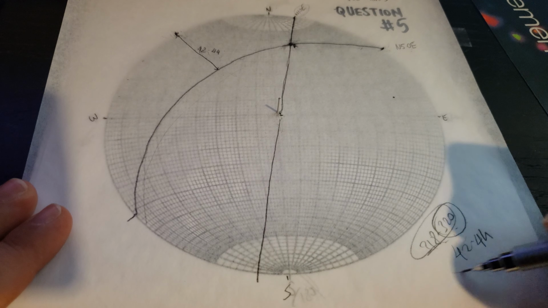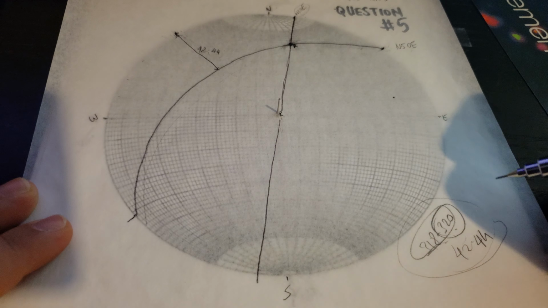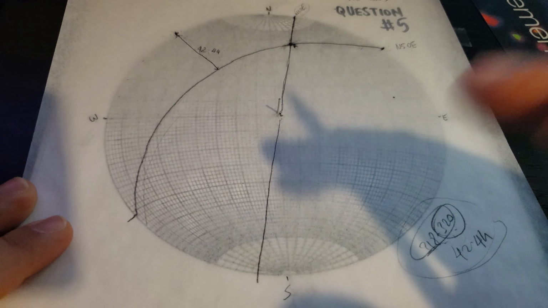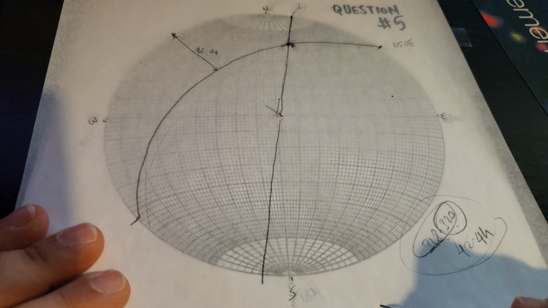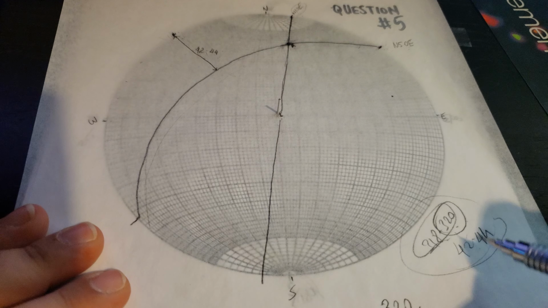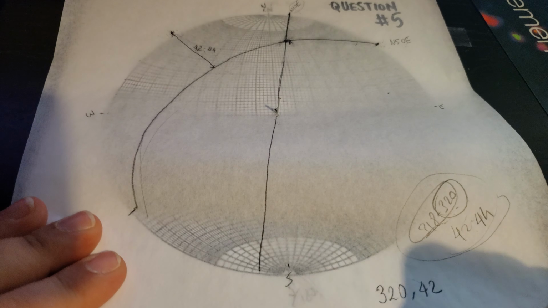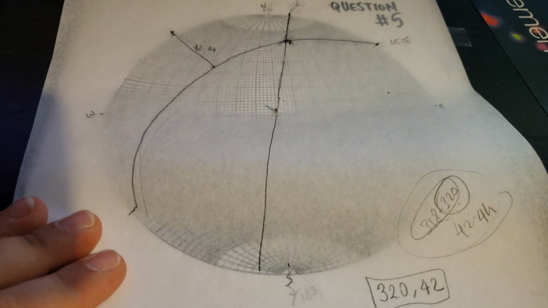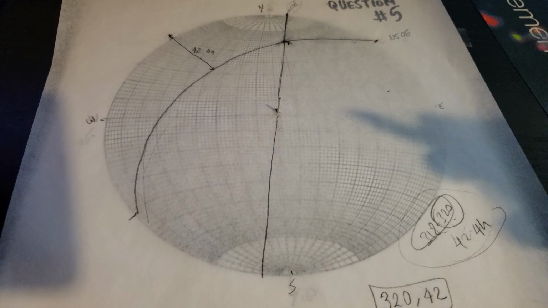After you find these two components, it's not done yet. You have to give us a complete measurement. Because this is a plane, we'll start with the azimuth, which is 320, and then we'll add the dip angle, I'll just say 42. So this is the complete measurement, and this way you can find the true dip.